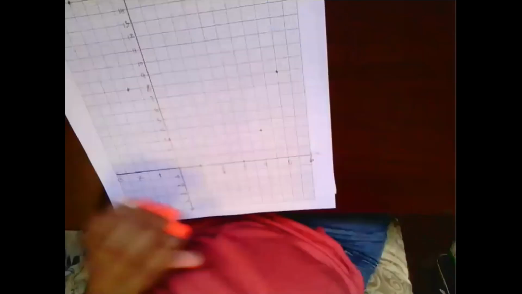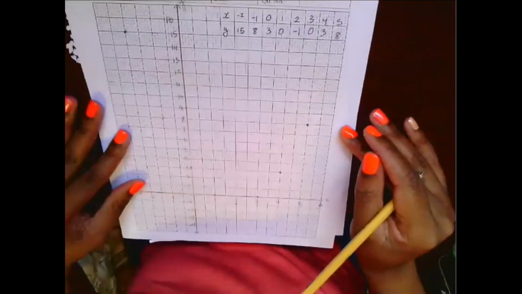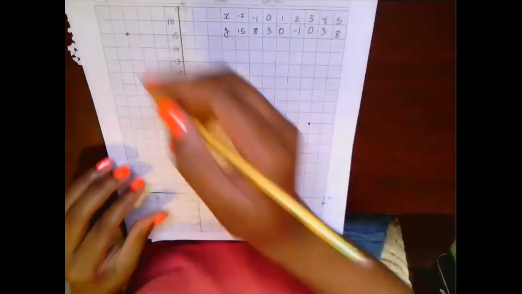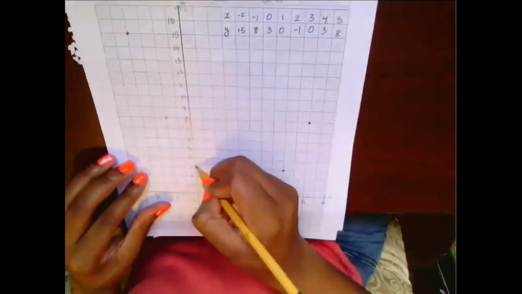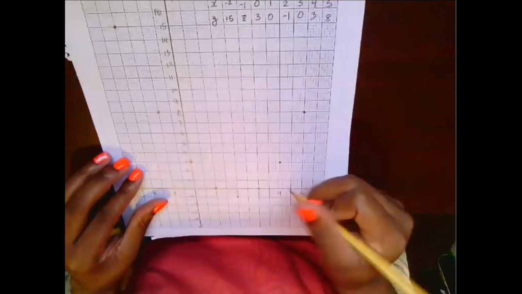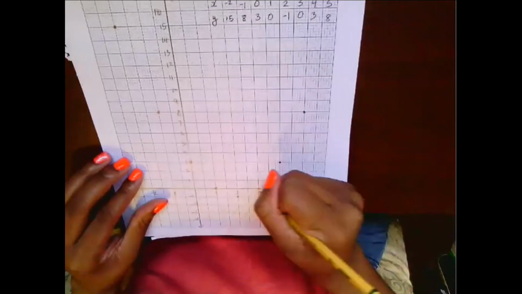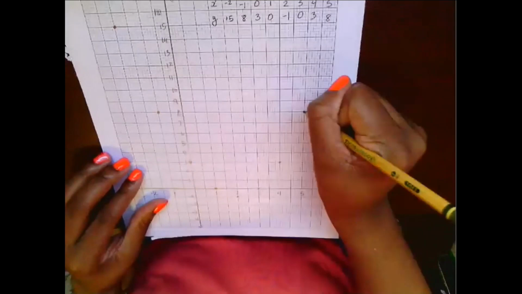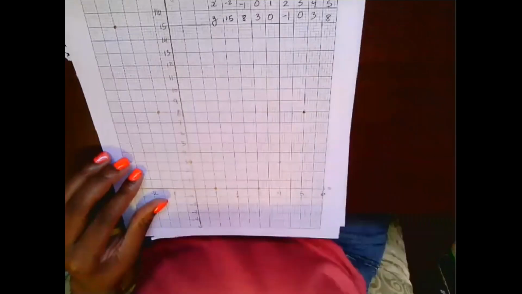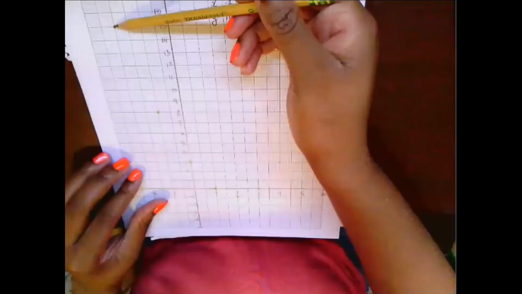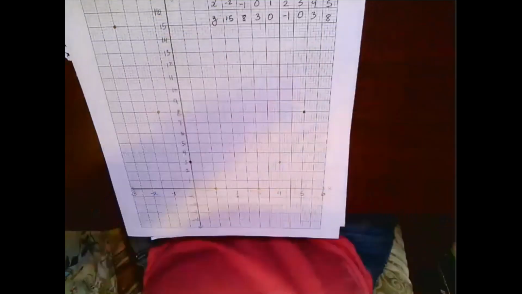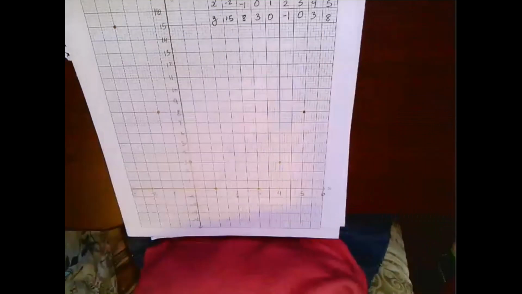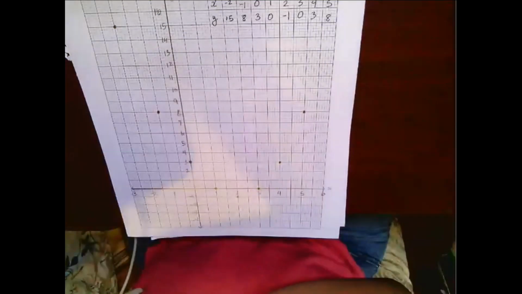I just need to connect them. Before I continue, let me know, can you see my graph clearly? I don't know if I have on too much light because I can turn some of the light off. So let me know if it's too much. But these are my points, and before I even connect them, I can see that these are going to connect to give me a smooth curve. I know it's not going to be 100% accurate, but it is definitely going to be a smooth curve.